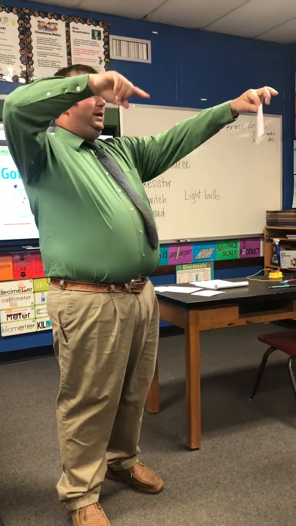So if everybody will do this right here for me. Can y'all do this? So when we open it, energy can't flow through there, right? Okay? If you do this, look at this one, Levi. What is this? It's a closed switch. So if you do this, it closes, right? And energy can flow all the way through.